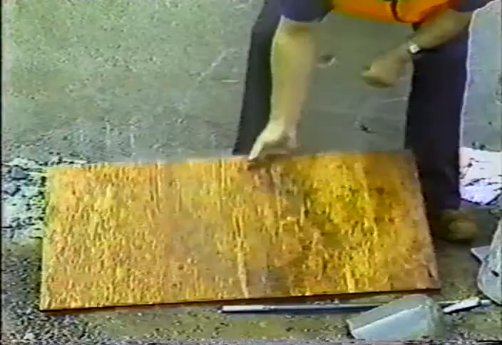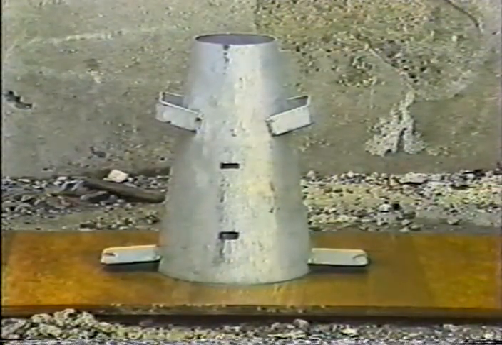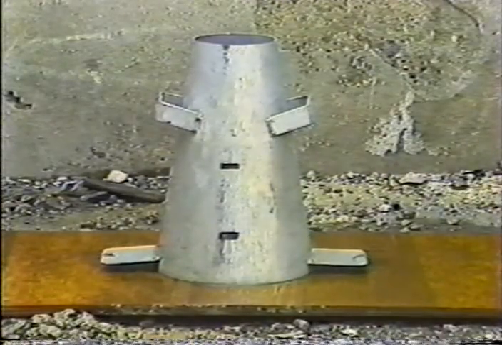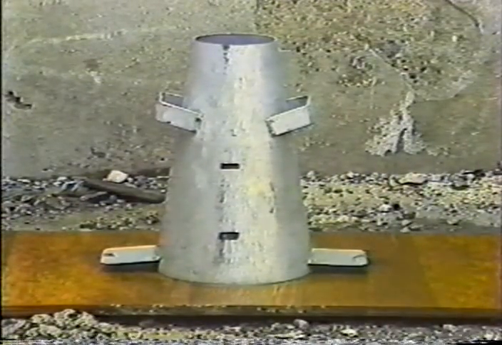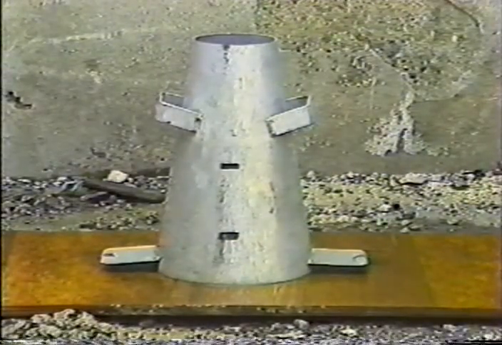But remember, no freestanding water. Place the cone down on the base, as close as possible to the concrete sample. Make sure the base is level and firmly supported. It has to be flat and stable. That's a must.